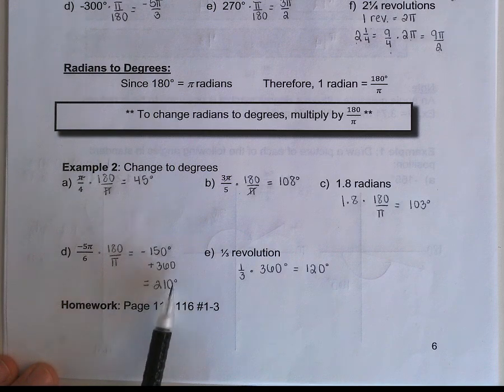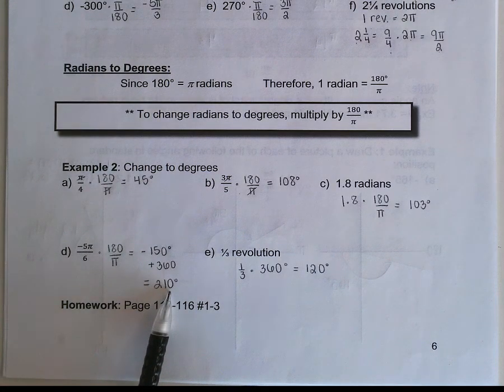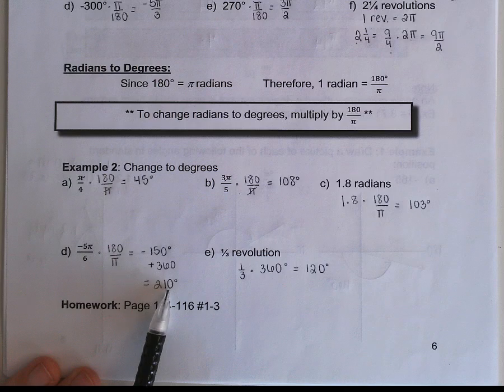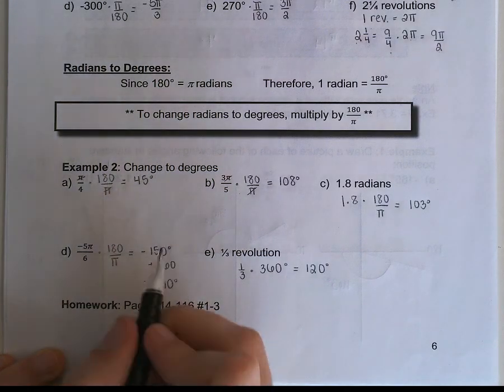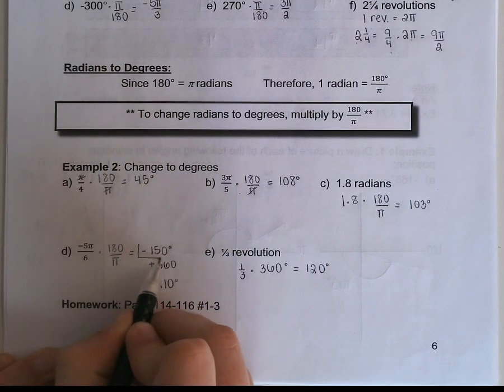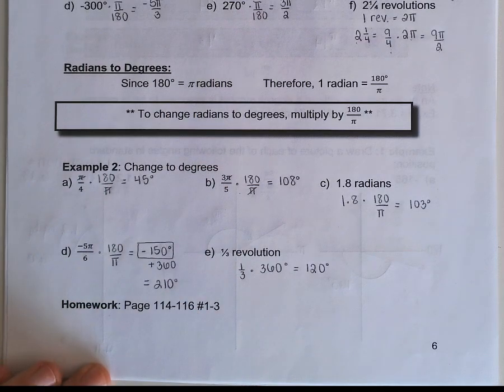Now you'll see here I wanted to give this answer as a positive angle, so I added 360. That's called a coterminal angle. And we'll go over that more in the next lesson. For these purposes, negative 150 would be an acceptable final answer.